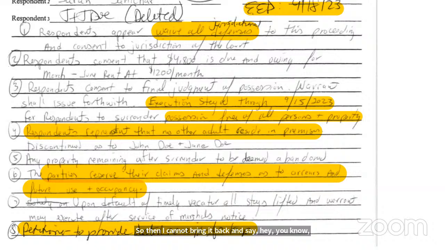Because you're waiving your defense to that. Now, right here it says execution stayed through September 15th. So basically, you won't be evicted until September 15th of 2023. And then respondent to surrender possession free of all persons and property. Respondent represents that no other adult resides in premises.